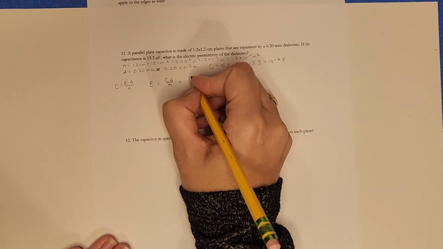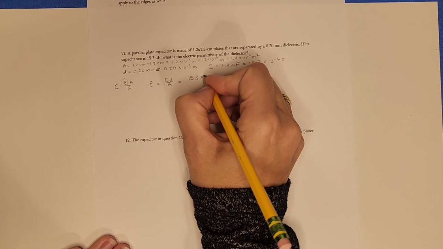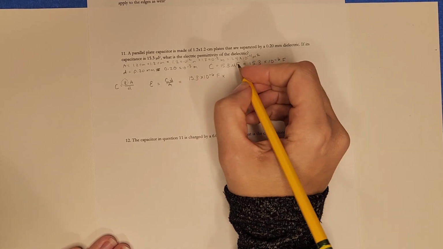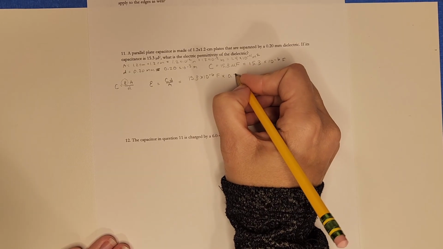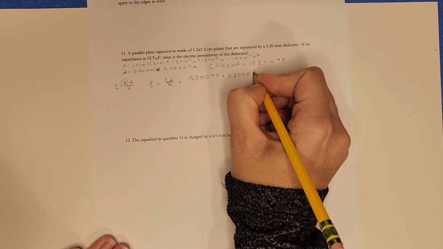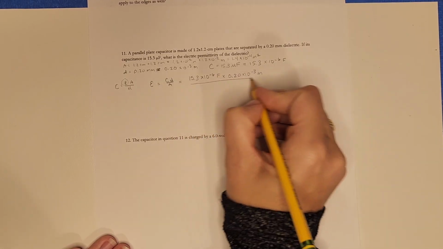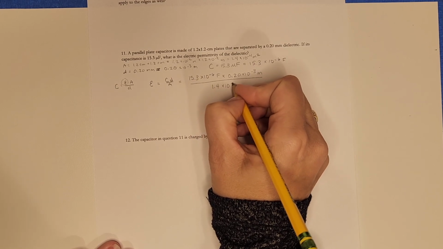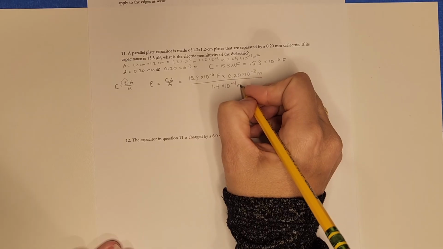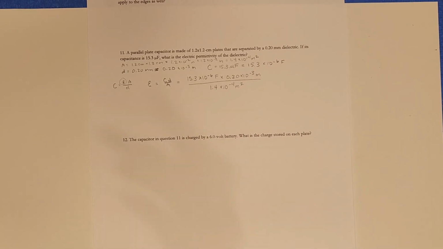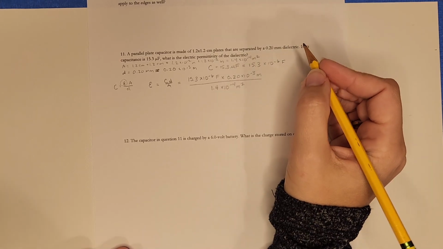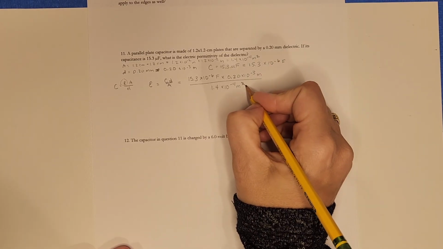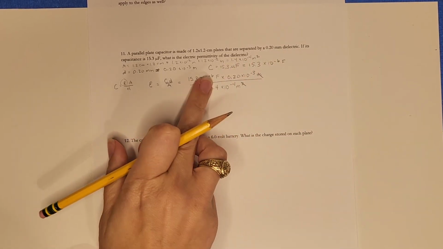Let's plug all of that in. 15.3 times 10 to the negative 6 farads times our distance, 0.20 times 10 to the negative 3 meters, divided by our area, 1.4 times 10 to the negative 4 square meters. Okay, so our electric permittivity should be in farads per meter. So cancel out 1 meter, and that leaves us with farads per meter.